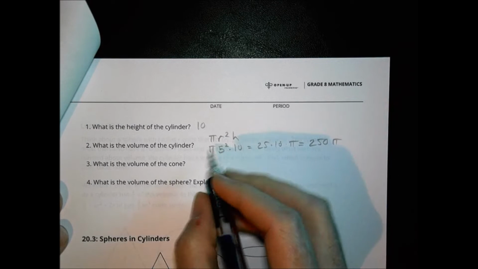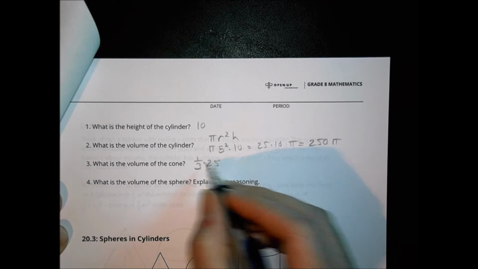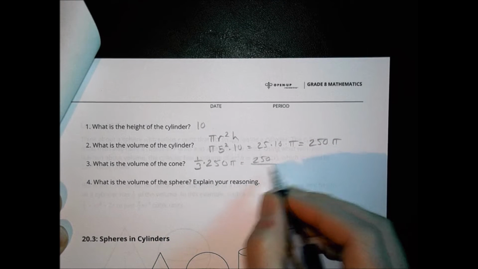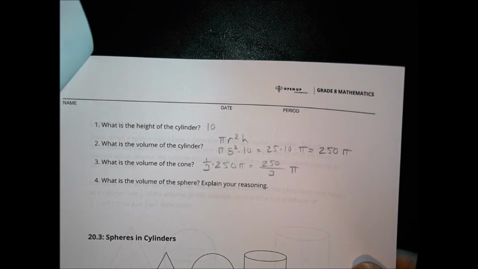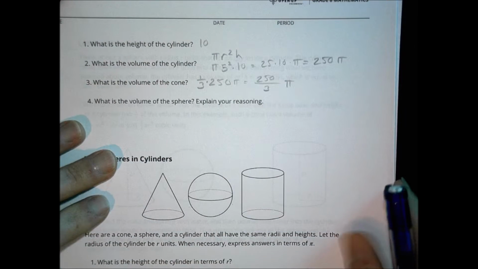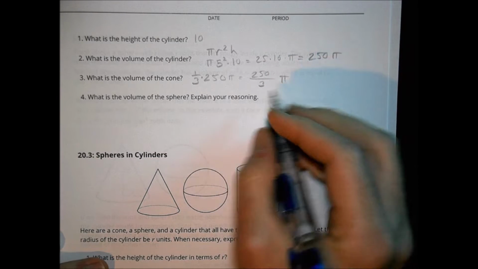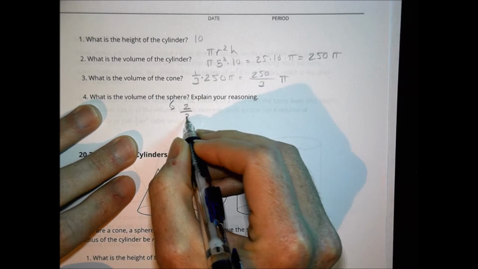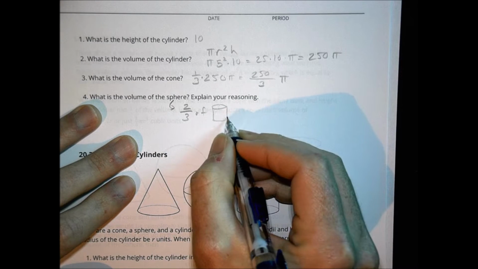For the volume of the cone, it's going to be 1/3 of the volume of the cylinder, or we could say 250 over 3 pi. Okay. For the volume of the sphere then, from what we've probably learned at some point here, a sphere is going to be 2/3 of the volume of the cylinder.